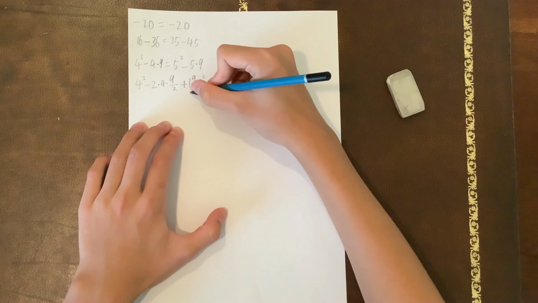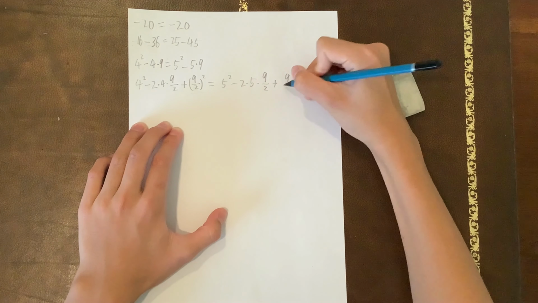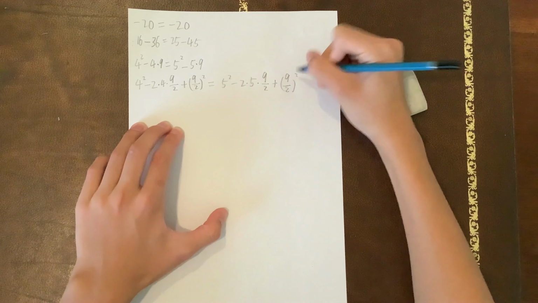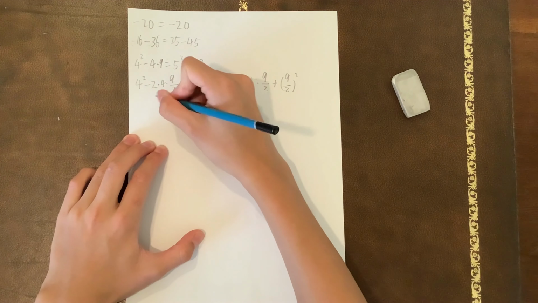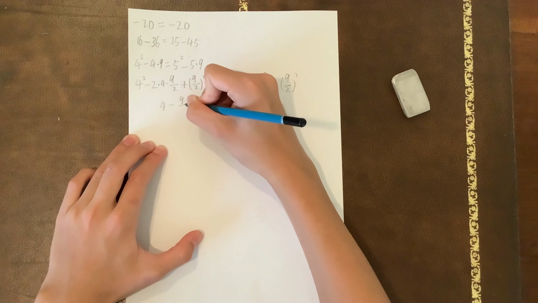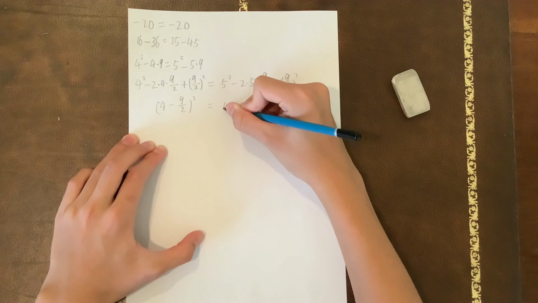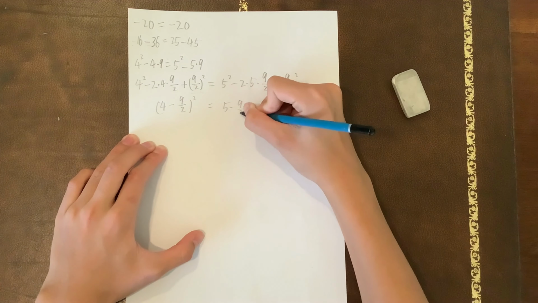And then we add this 9 over 2 squared to both sides. So 4 minus 9 over 2 squared equals 5 minus 9 over 2 squared.